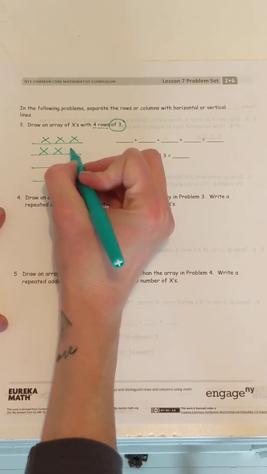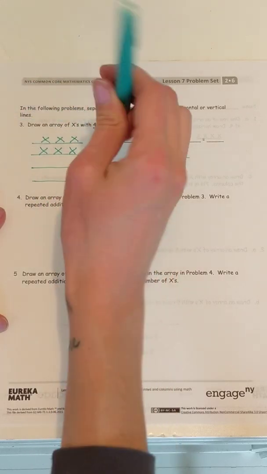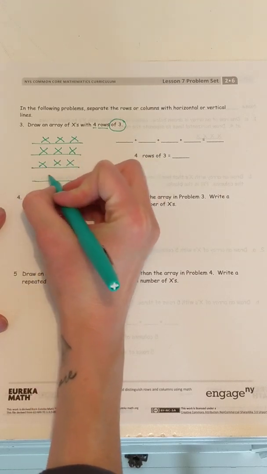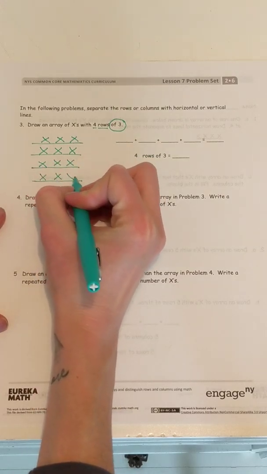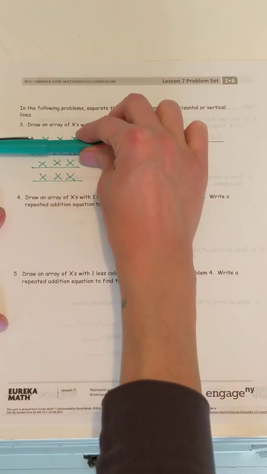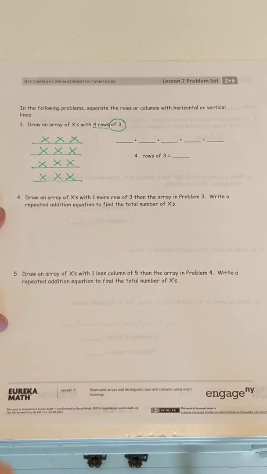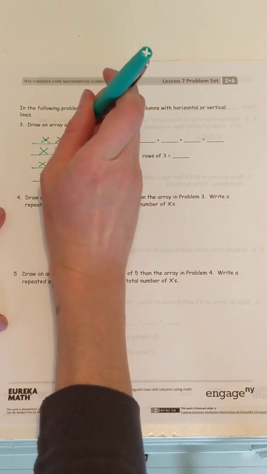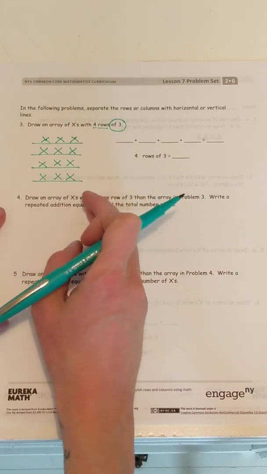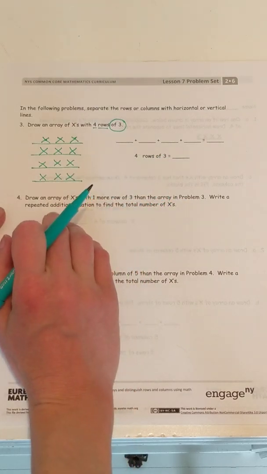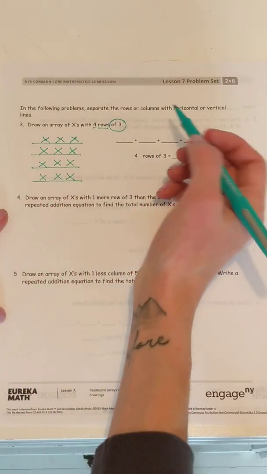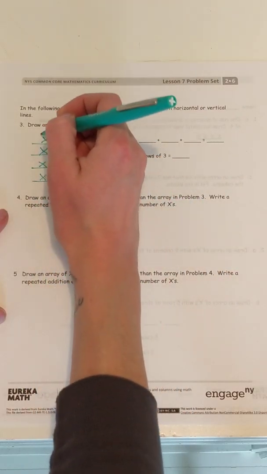This is 2 rows of 3. 3 rows of 3, 4 rows of 3. All right, now I'm confident that I have 4 rows, 1, 2, 3, 4. That's how I would check, of 3. 1, 2, 3, 3 in each row. And I also line them up right on top of each other so that it looks organized and so that it is an array, because an array is rectangular. And this is like a rectangle.